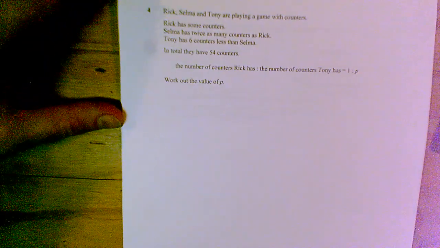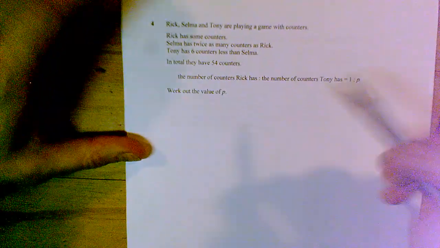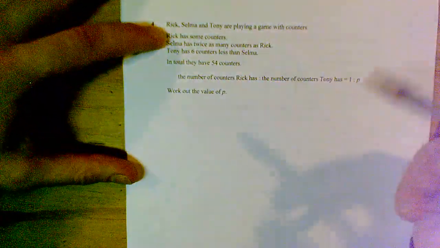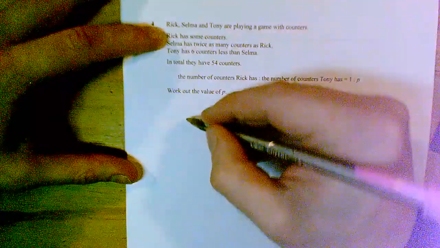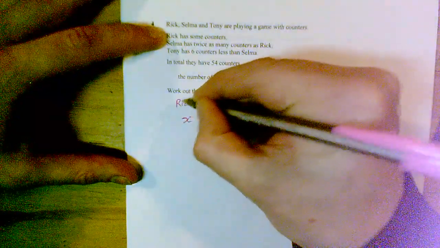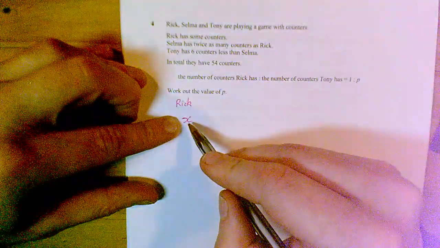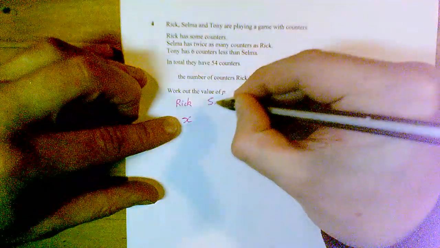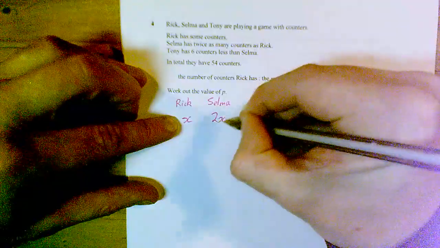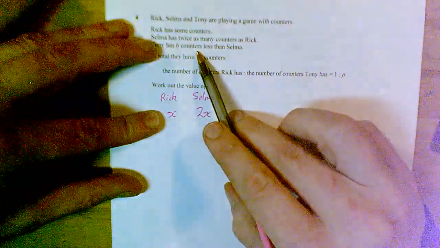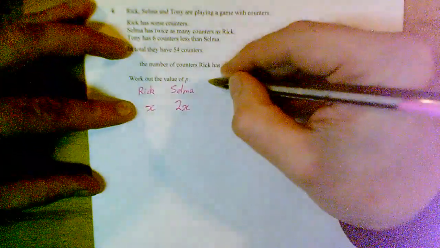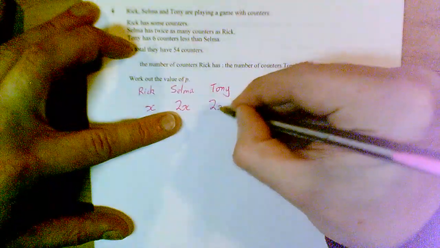Question 4. Well done on this, generally speaking. I was quite impressed. A lot of people came up with a variable straight away, which is lovely. Rick has some counters. Let's choose a letter to use for that. I'm a mathematician, so I'm going to use x for that. So that's going to be Rick. Rick has x counters. And then Selma has twice as many, 2x. And Tony has 6 counters less than Selma, 6 fewer counters. So Tony has the same as Selma minus 6, so 2x subtract 6.